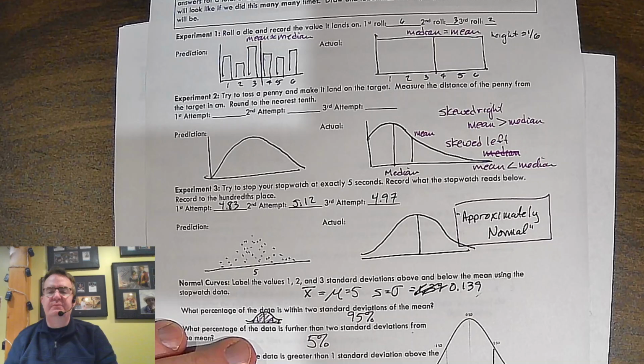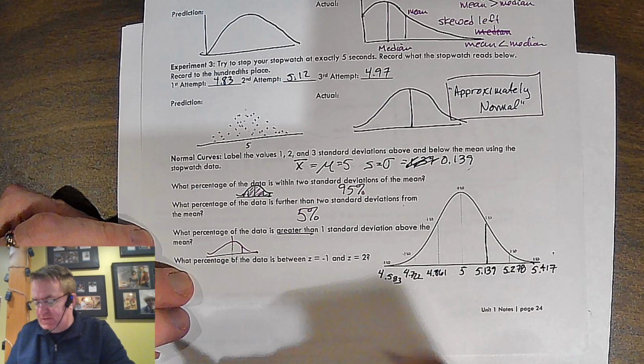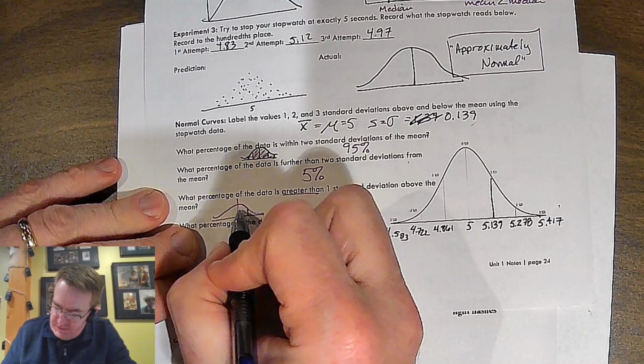What percentage of the data is greater than 1 standard deviation above the mean? So here, it says greater than. So you're looking here. The way that I think this through, instead of memorizing all these little bits, and don't get me wrong, it's important to know, is that I've got 34% here. Why? Because I know that this is 68, so that's 34. This right here is going to be 50%, because everything above the mean is 50, minus the 34, and so that's going to get me 16% of my data.